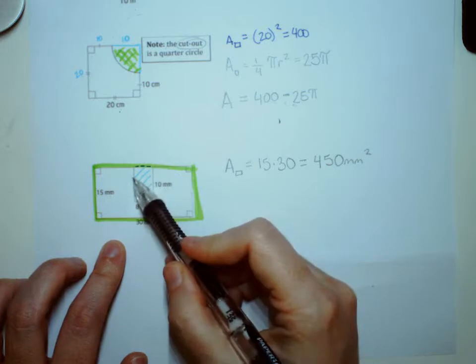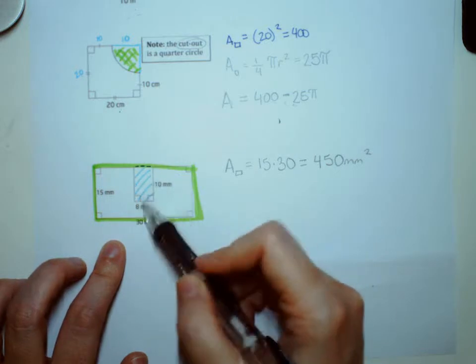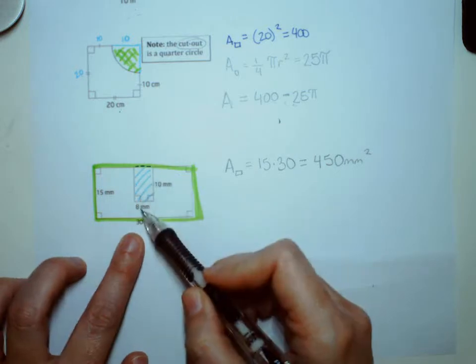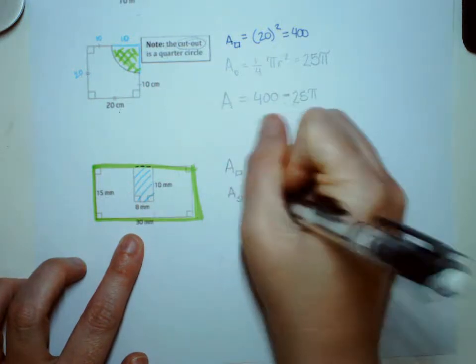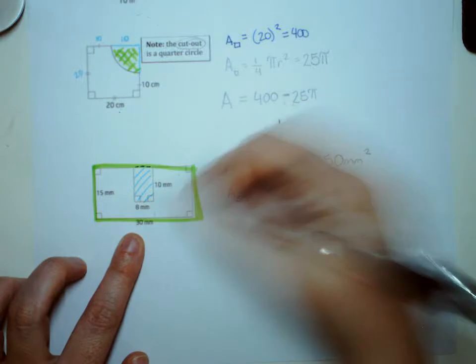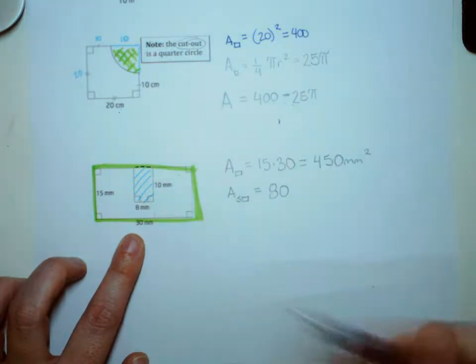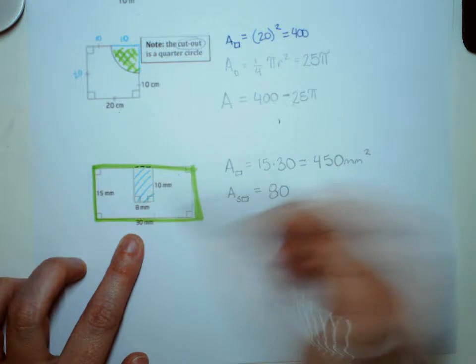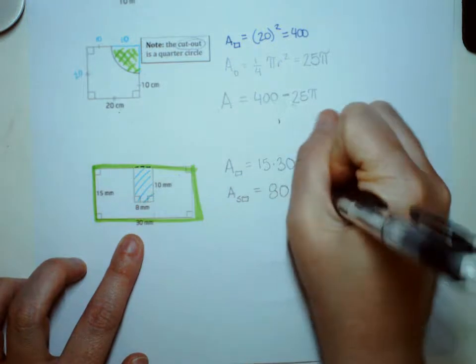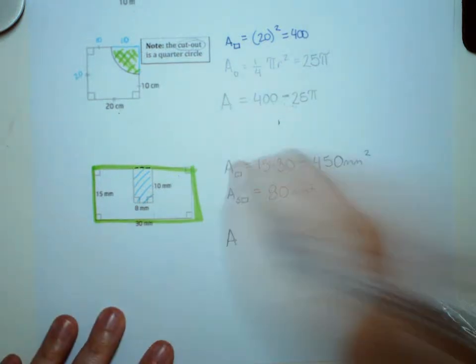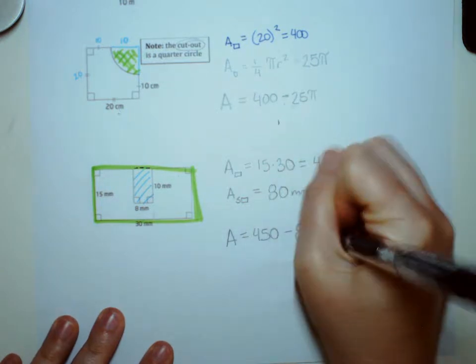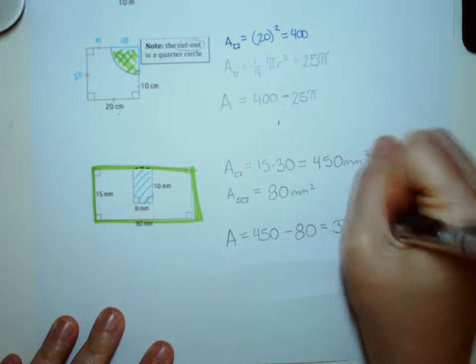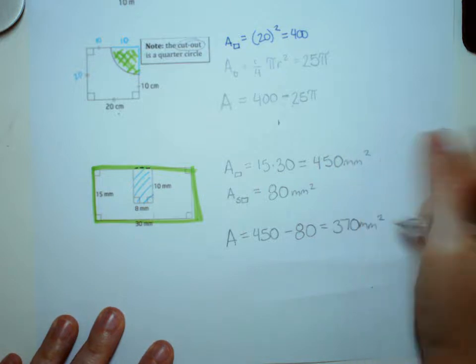But then remember, I need to cut out this piece, which is a rectangle that's 8 by 10. So it's the small rectangle, okay? And so 8 times 10 gives me 80. Again, you're cutting this piece out, so what do you need to do? You need to subtract. So the total area is going to be 450 minus 80, which gives me 370 millimeters squared.